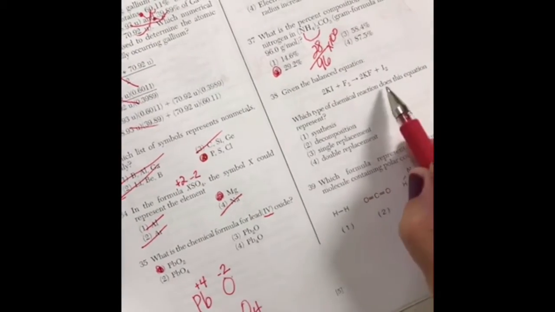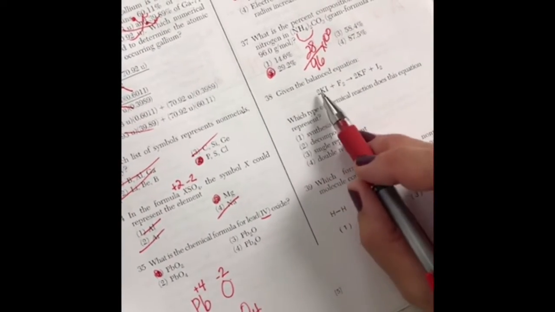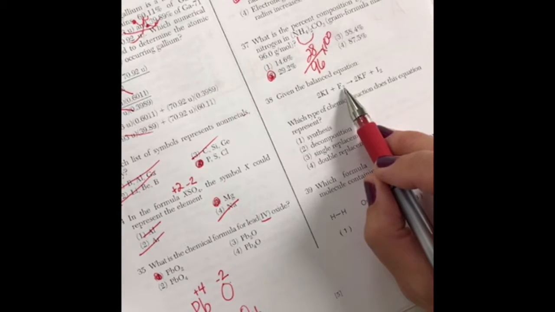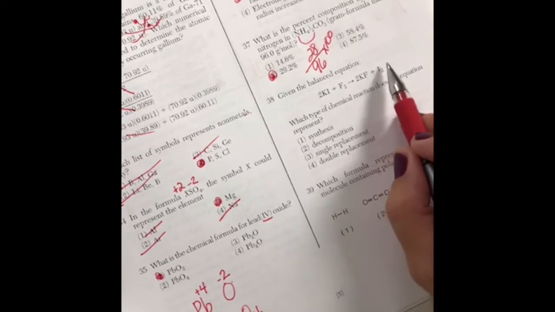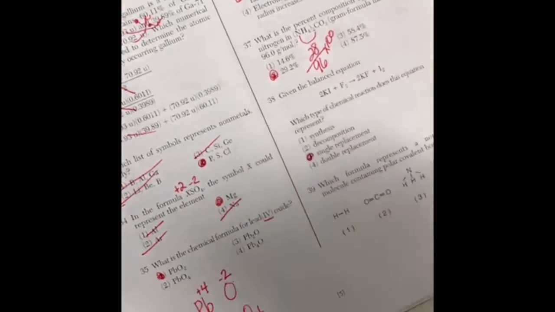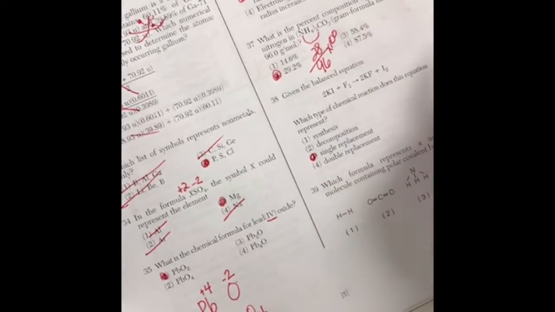All right, which type of reaction does this represent? I've got KI, that's a compound, and then I have F, that's an element, and F is knocking out the I. So I have a single replacement. I have one switch, so that's single replacement.